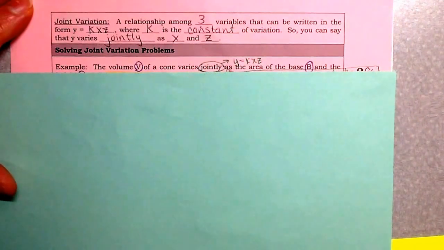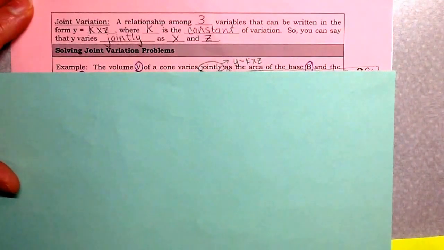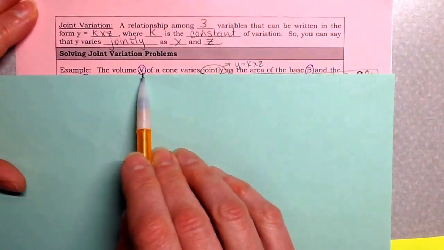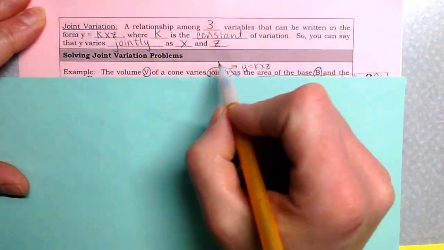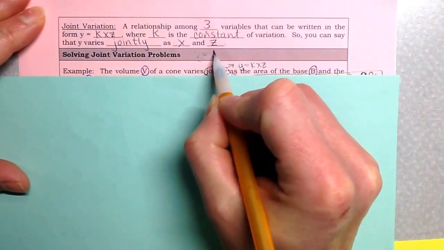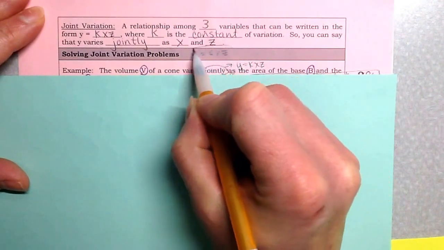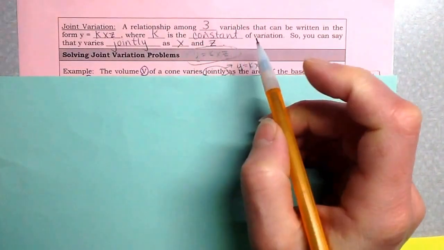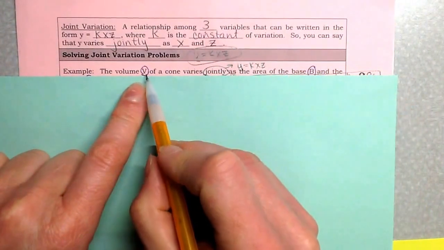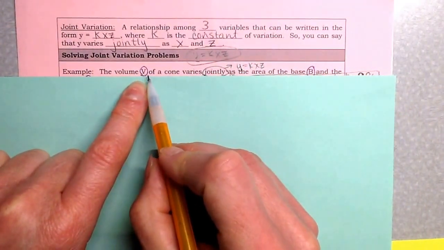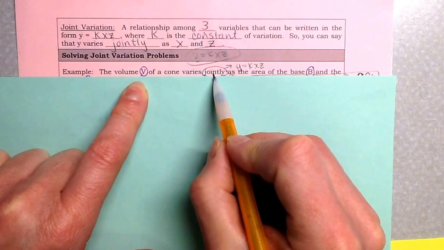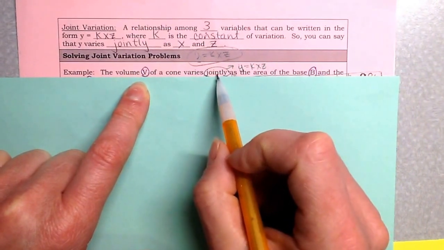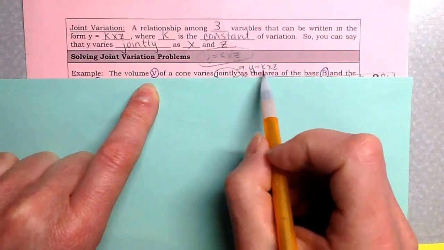Now here's our example, and I wrote a few things in, so I'll just pull the paper down as we go along. The volume, so when you have joint variation, you have y equals kxz, and quite often you're not going to have y, x, and z in your story problem. So as you read your story problem, just kind of circle what information you have, and again, when you see varies jointly, you want to write in equals k.